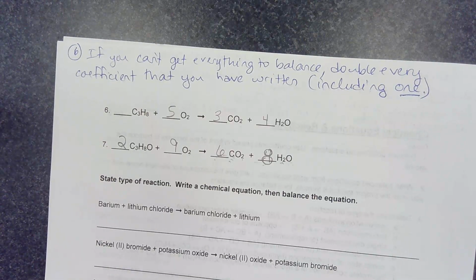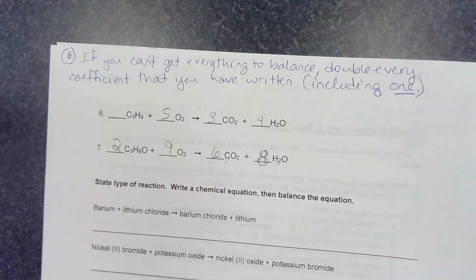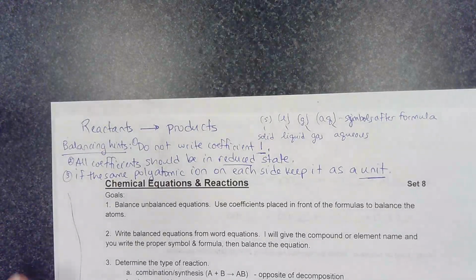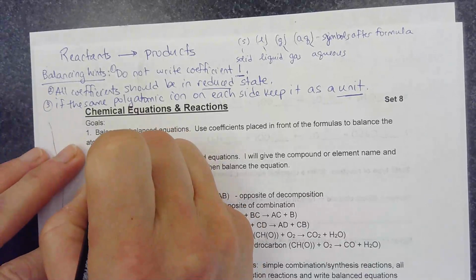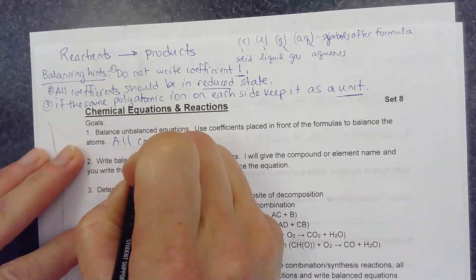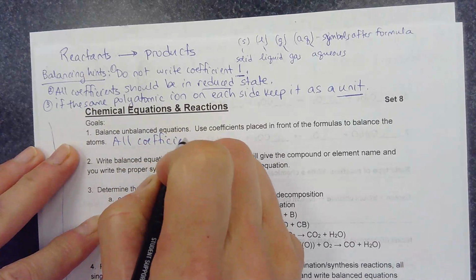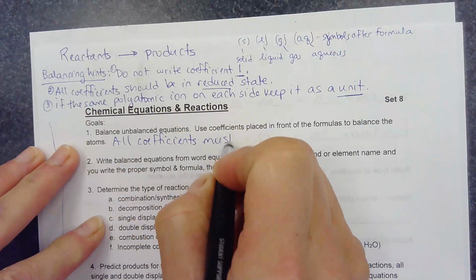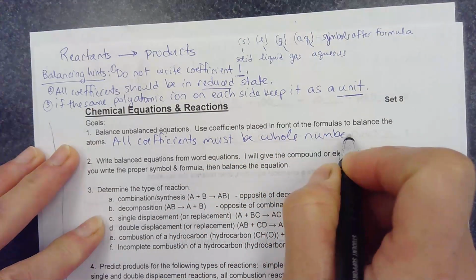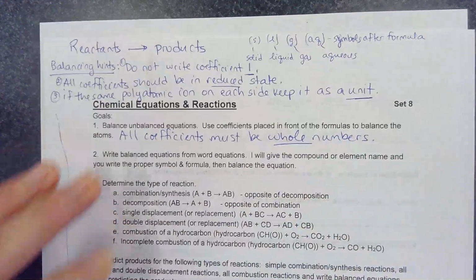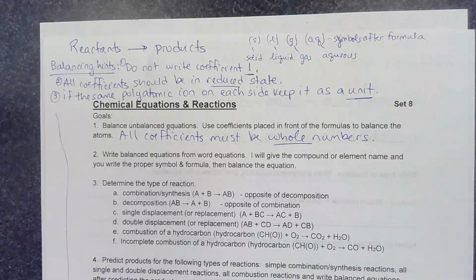Something that I did not say, and I need to add it, this should have been the first thing I said, so let me go back where it talks about coefficients. Right here is the place to put it. All coefficients must be whole numbers. They must be whole numbers. In other words, you could not have had 4.5. All coefficients must be whole numbers.